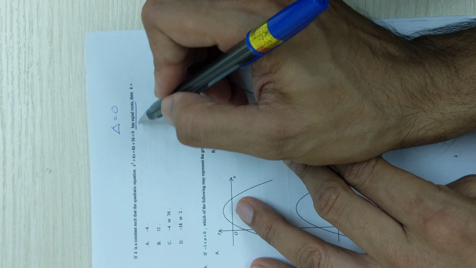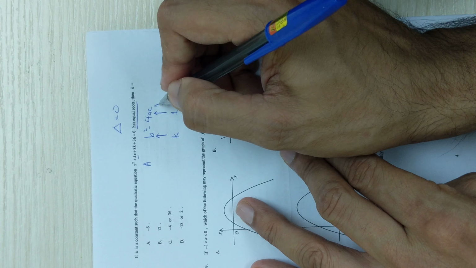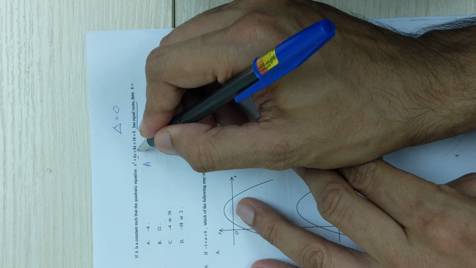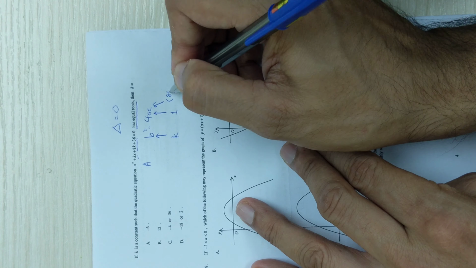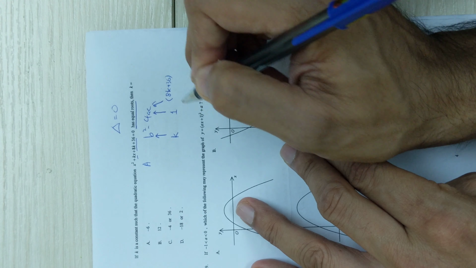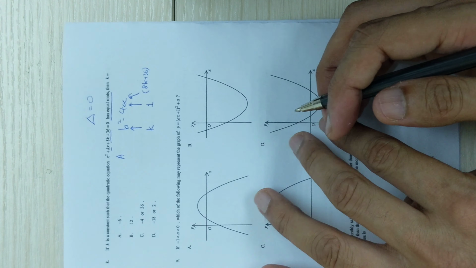In this case, b squared minus 4ac, right? So b is the one with the x term, so k. A is the one with the x squared term, so there's nothing, so 1. And c finally is the constant term, which in this case is 8k and 36. So substitute that, you will be able to get the answer.